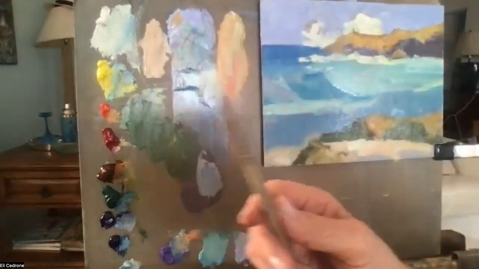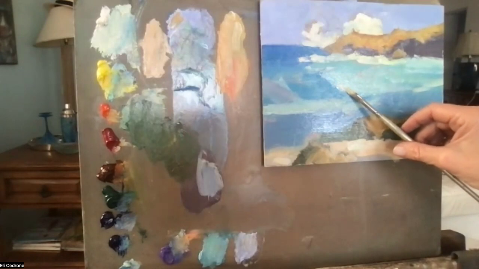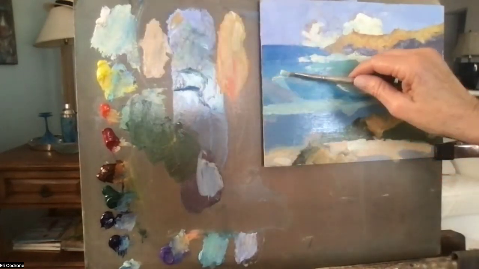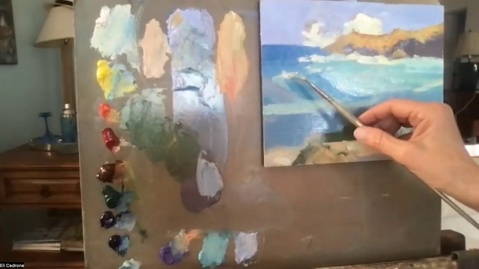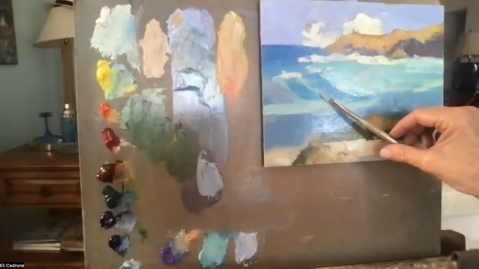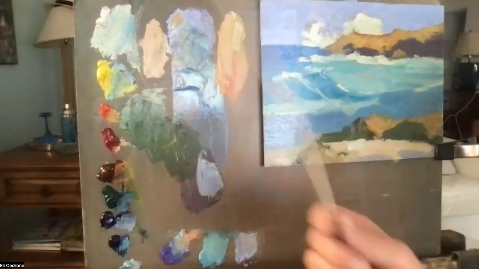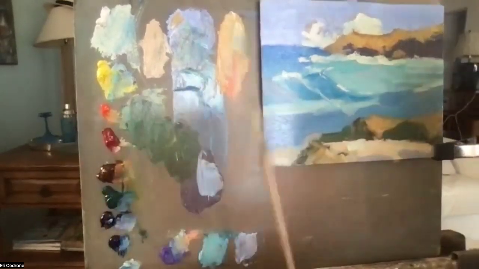I'm grabbing a whole loaded brush full of it. You see that? Now here, I'm feeling how it sort of drags down, right? The crest, there might be a bit at the top of that wave right here, but then it sort of starts to cascade down like that. So here's another tip that was in my notes.